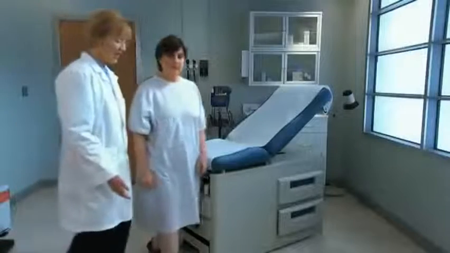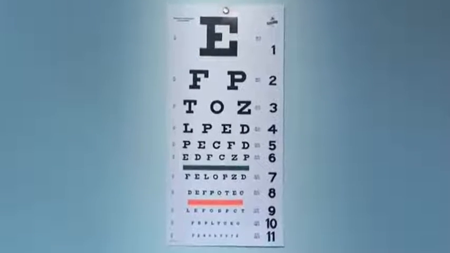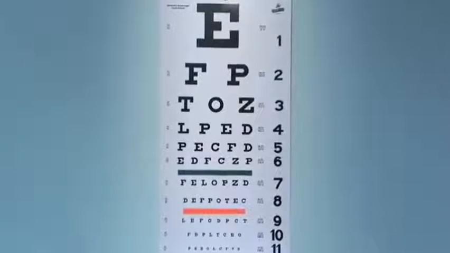Begin the eye examination by assessing the patient's visual acuity. Have the patient stand 20 feet from a Snellen eye chart. Patients who use contact lenses or glasses should wear them. However, patients should remove reading glasses, which can blur distance vision.